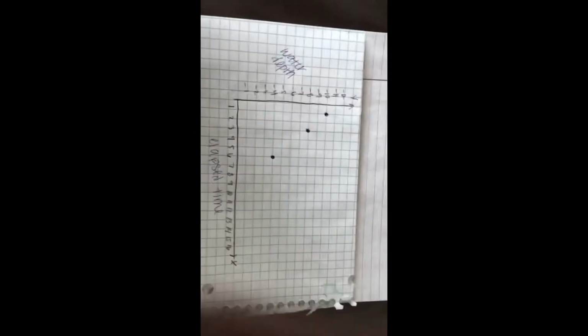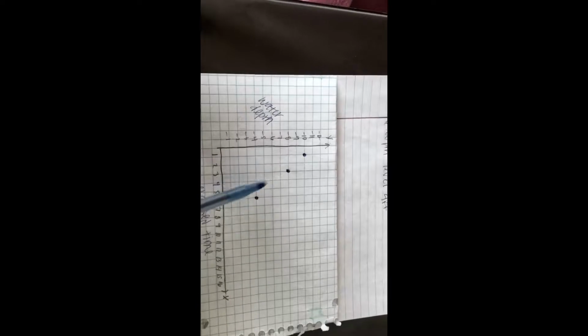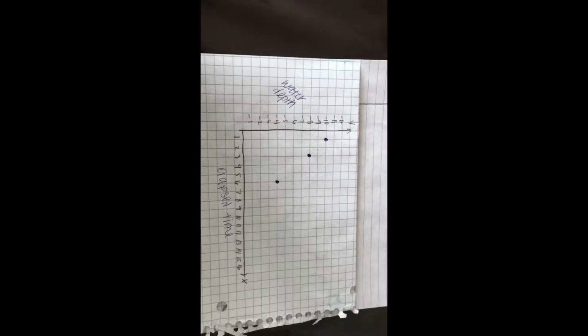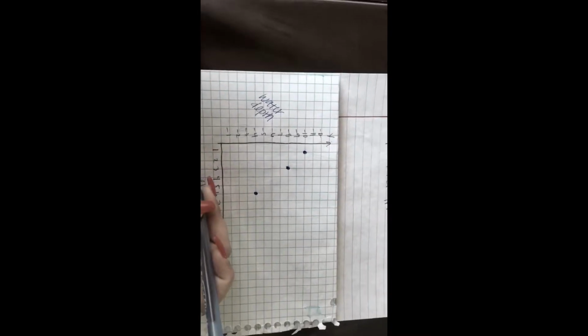To prove this graph is in fact linear, we are going to calculate the slopes of the line segments connecting the first and second point and the second and third point. If all 3 points are on the same line, then they must all line up. We can calculate the slope of a line which passes through 2 points. So you're going to take the difference in the y-coordinates. We're focusing on the second and third points, so these are 4 and 8.